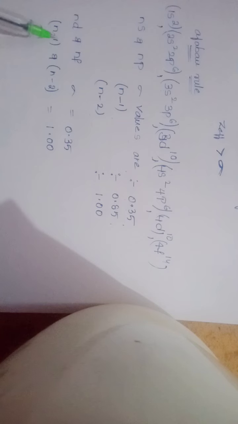When the test electron is present in nd and nf, the same-shell electrons contribute a sigma value of 0.35, and the n-1 and n-2 shielding electrons, that is the inner electrons, contribute 1.00. Example: zinc, having atomic number 30.